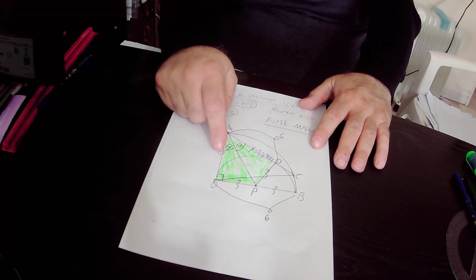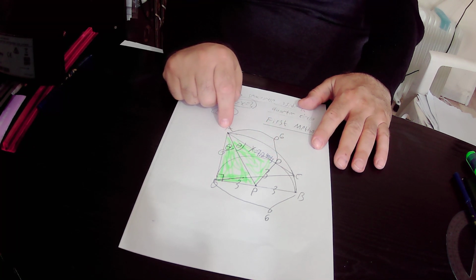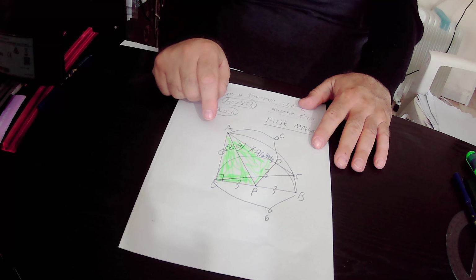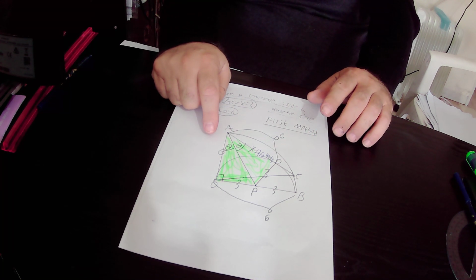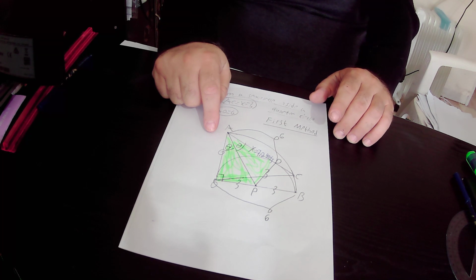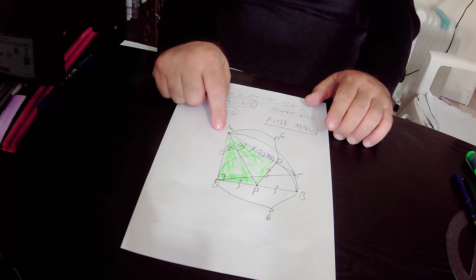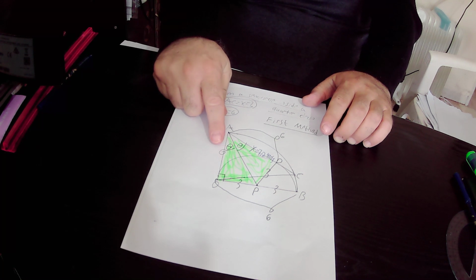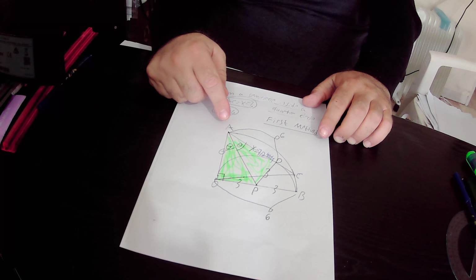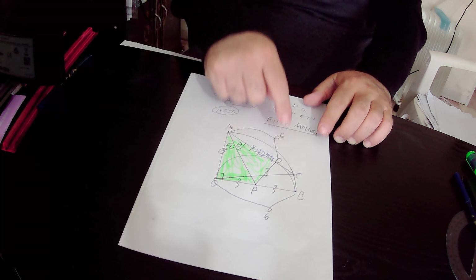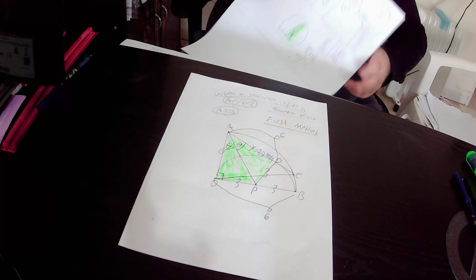The first tangent is AO, and the second tangent is AD. According to rule number 1, AO must be equal to AD.